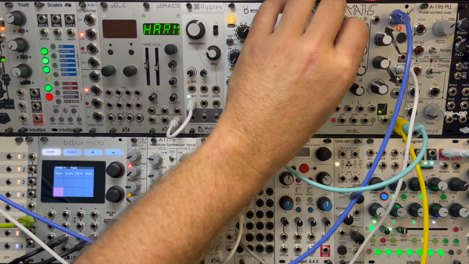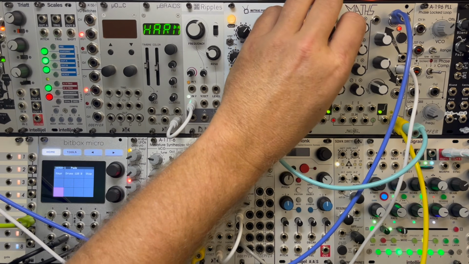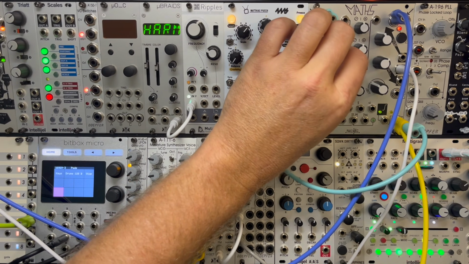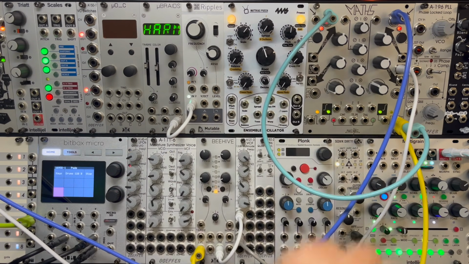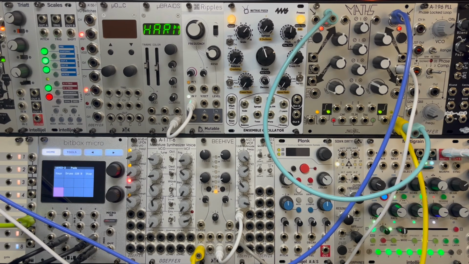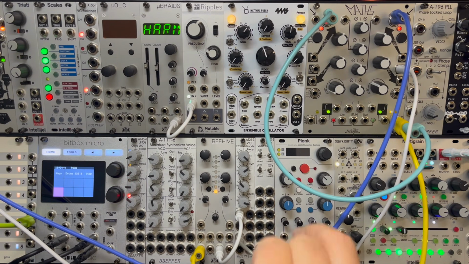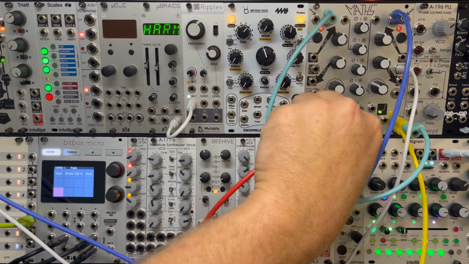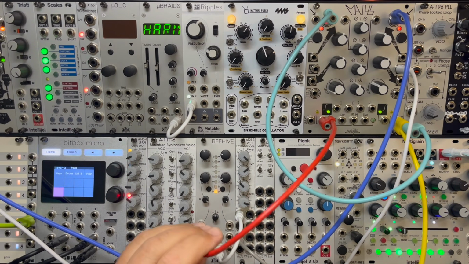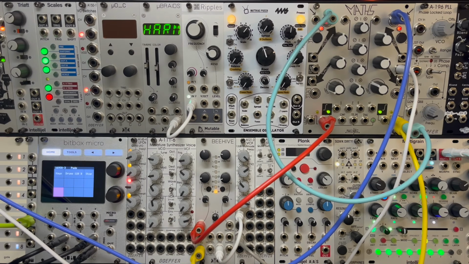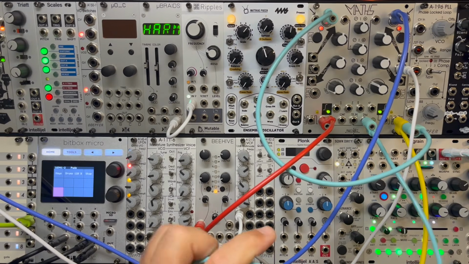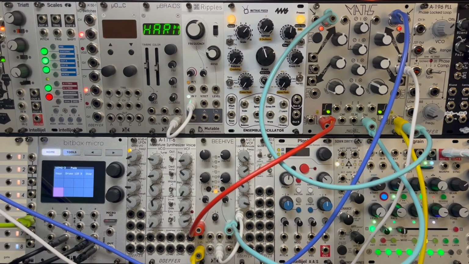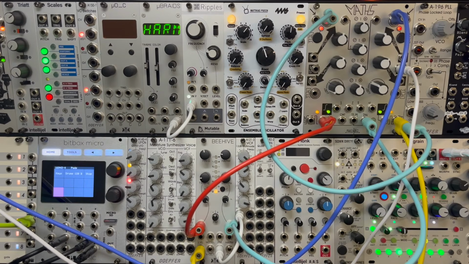Channel 1 knob positions are rise at a little past noon, fall around 1 o'clock, and the shape all the way counterclockwise to logarithmic. And then I'm going to send channel 1 of Maths into the timbre of Beehive. And then I'm going to send the inversion into the morph. And what's cool about that is you can mess with this attenuator and it gets you really cool results. So let's turn it up and listen.